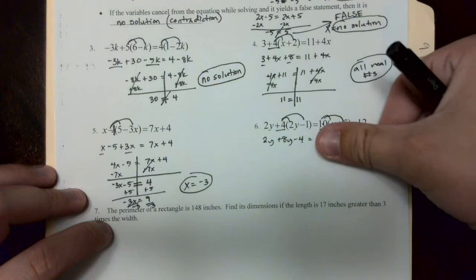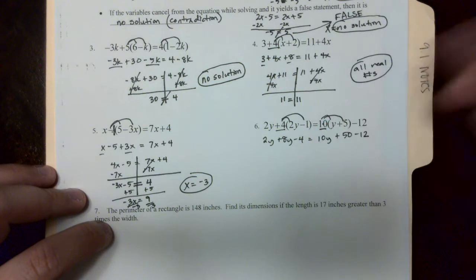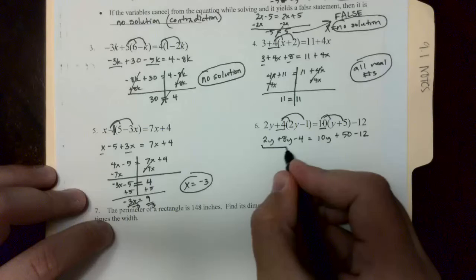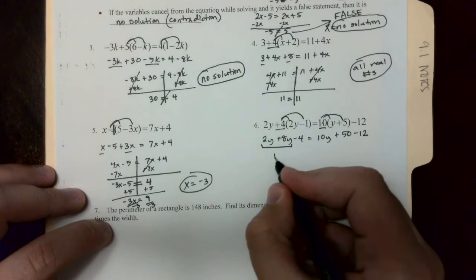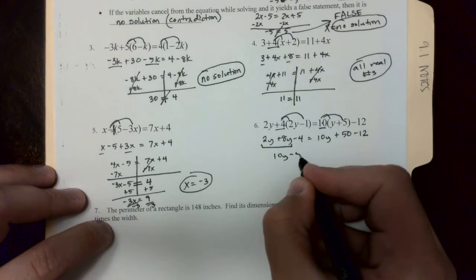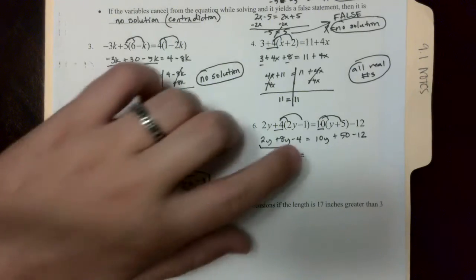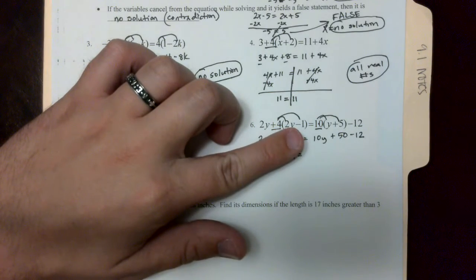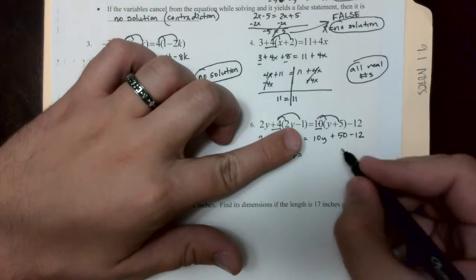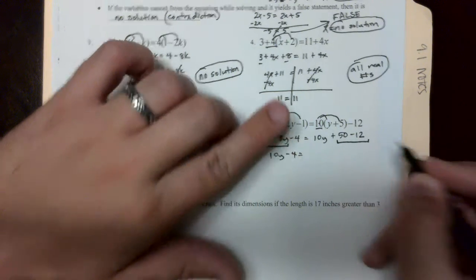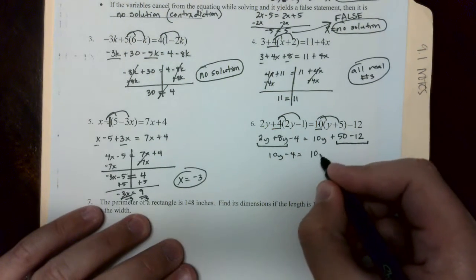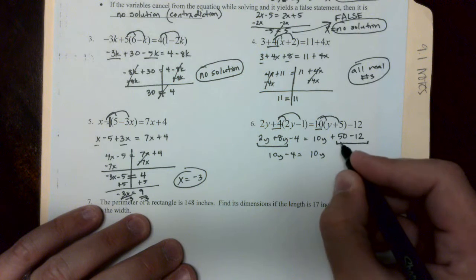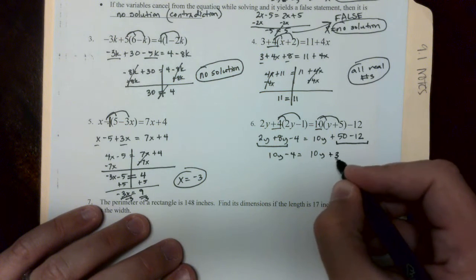Look at the left-hand side. We have a 2y and an 8y. These are like terms that I can combine, so I'm going to combine these to give me 10y minus 4. Now on the right-hand side, we have 10y plus 50 minus 12. We can take this 50 minus 12 and combine those. So I get 10y plus 38.